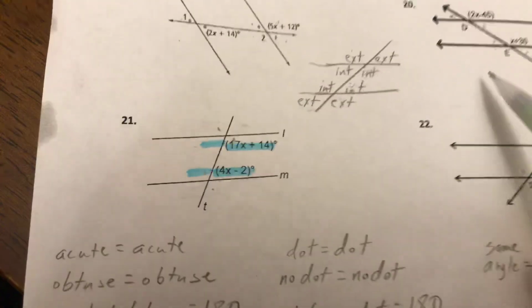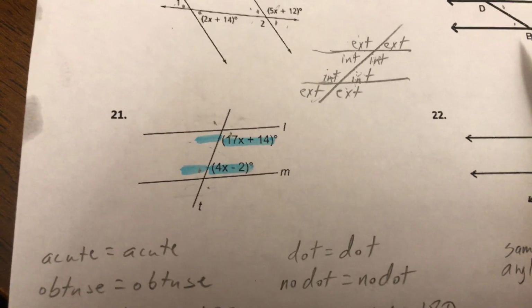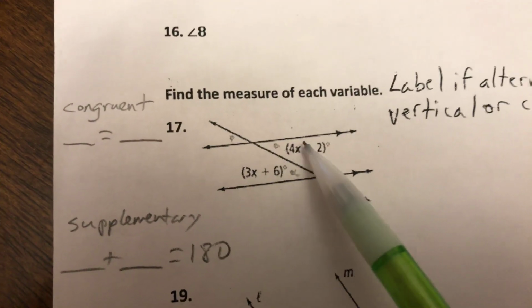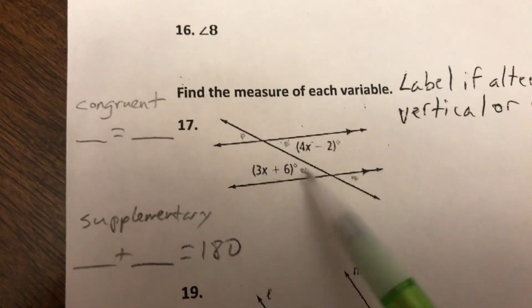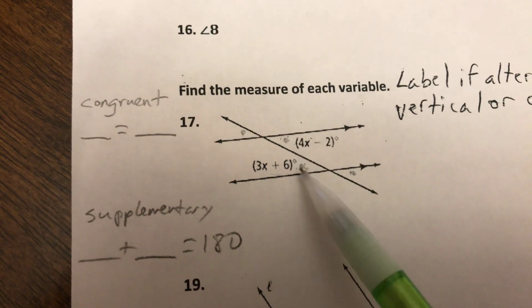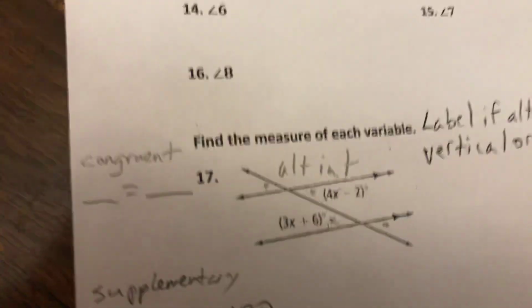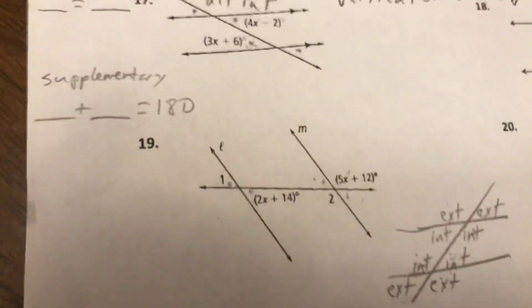So if we look here, I've got a couple of examples. Okay, this is a good example of alternate interior angles. So this is an angle right here, and this angle right there. They're interior, and they alternate sides of the transversal. So right here, these are alternate interiors. So what you would want to do is go ahead and label this alternate. You can just put alt-int, abbreviation for alternate interior, okay?